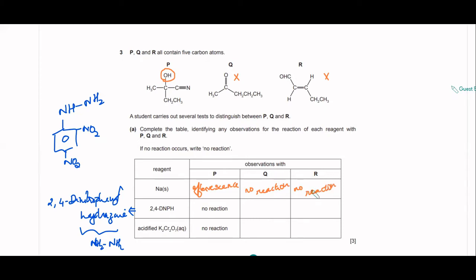Moving on to the next one, it's 2,4-DNPH, 2,4-dinitrophenylhydrazine. As I highlighted before, 2,4-DNPH is going to respond positively only to aldehydes and ketones. And if you're observing P, Q, and R, P doesn't have an aldehyde or a ketone group, but Q does. Here we have a ketone, and here we have an aldehyde.